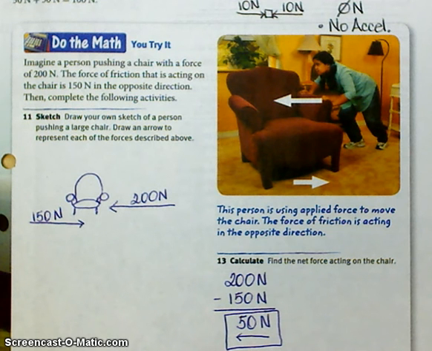12 says write the value of the force next to each arrow, and I've already done that. And then 13 says find the net force, meaning find the total force acting on the chair. Well, I am going to subtract them because they're acting in opposite directions. 200 newtons minus 150 newtons gives me 50 newtons. Now, it's going to be 50 newtons acting towards the left because my bigger force was acting towards the left. So the bigger force wins out, basically.